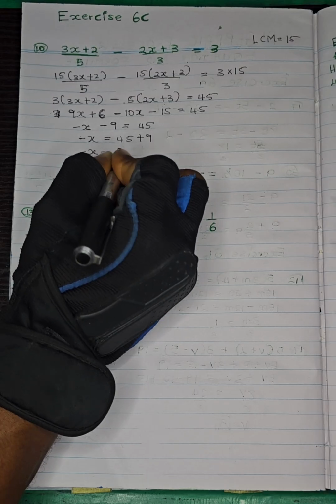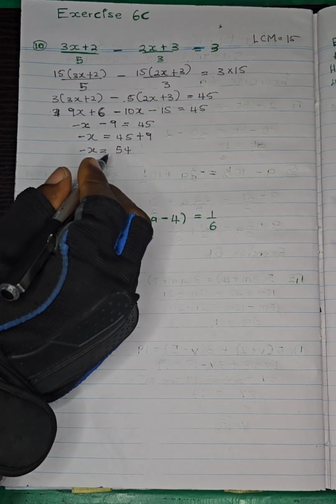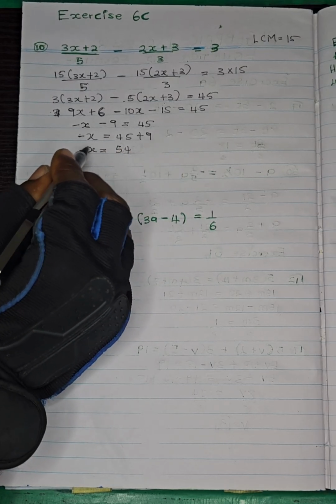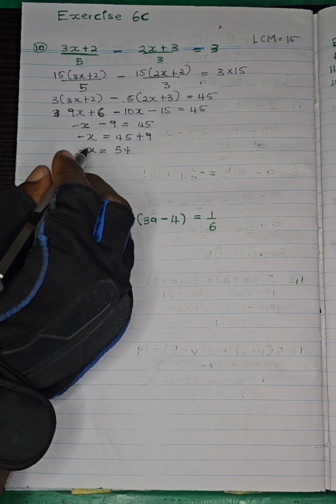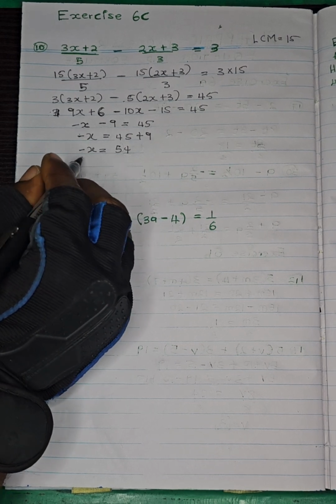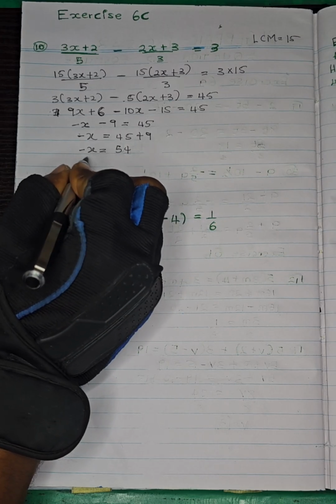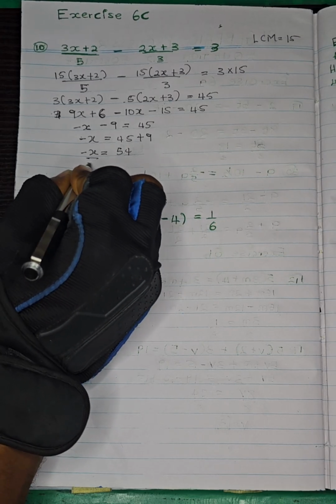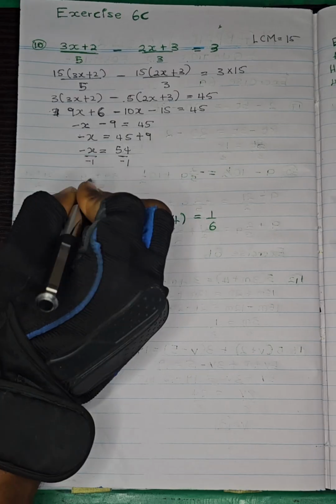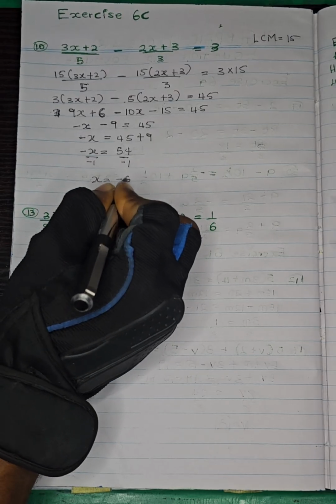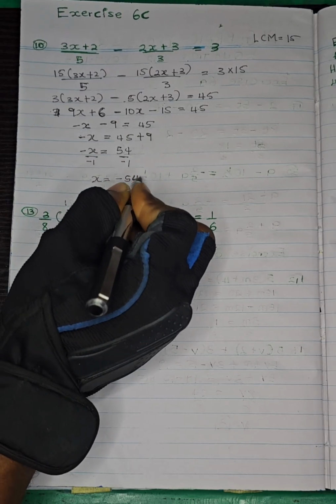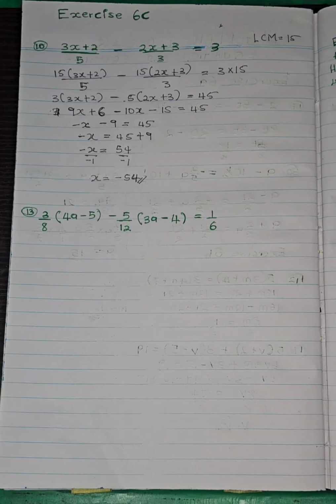54. Because when we are solving for this, take note, the sign of the letter we are looking for must be positive. So we can't leave it minus. So multiply or divide both sides by a negative sign. Let me say divide both sides by minus 1. So you now have your x is what? Minus 54. That's your answer. This is your final answer.